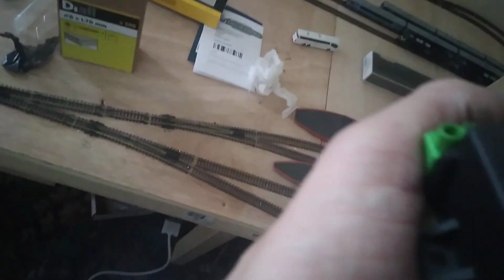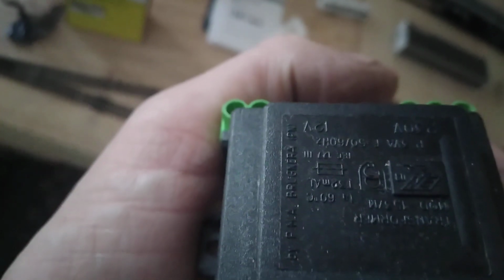This here will also get used, because the back of that is 16 volts. The output of this is 12 volts. I'll be using that to run all my layout lights. And this will be put there, but underneath. But apart from that, all good.